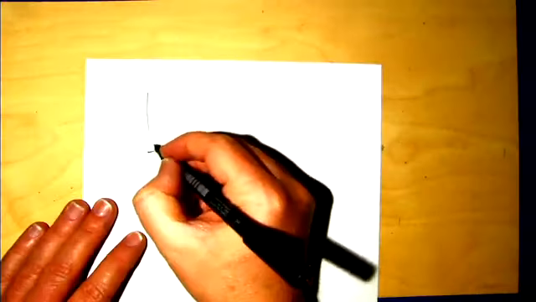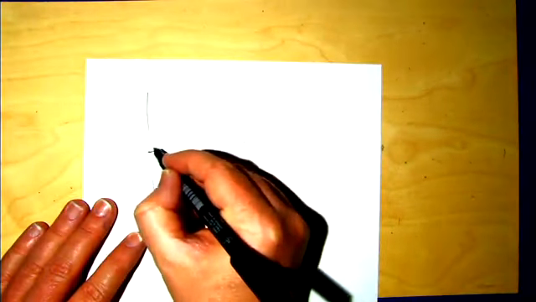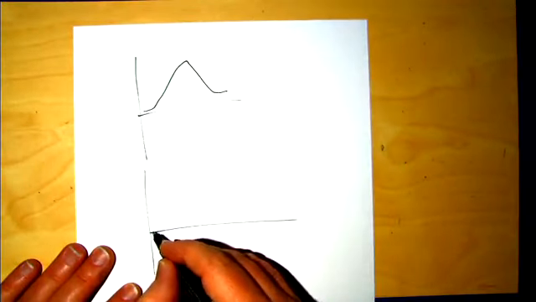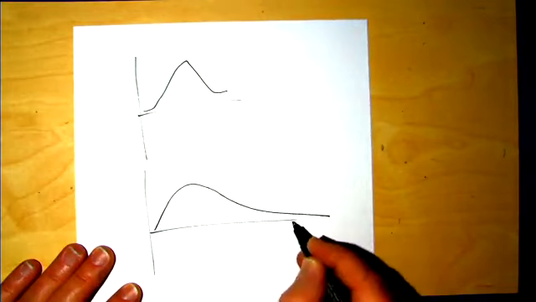So this is a normal, it's going to look bad because I can never draw these, but that's really bad. Imagine that's a nice bell shape. That would be a normal distribution. That's not what stock returns look like. Okay, stock returns look more like this.